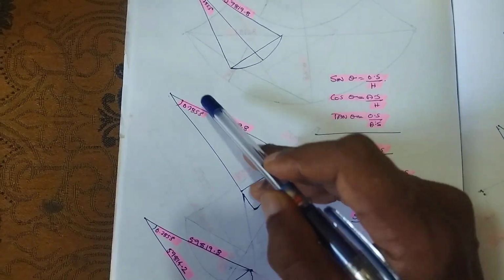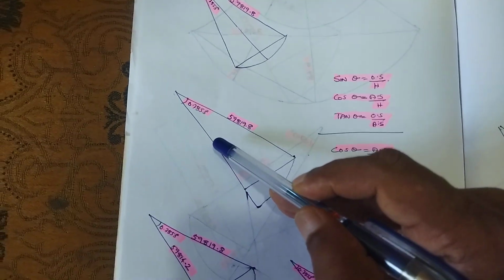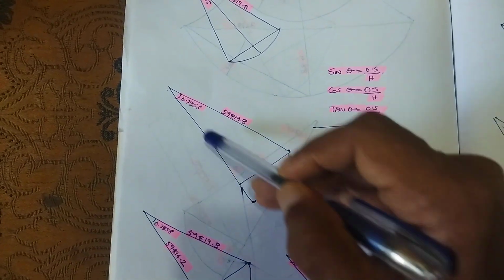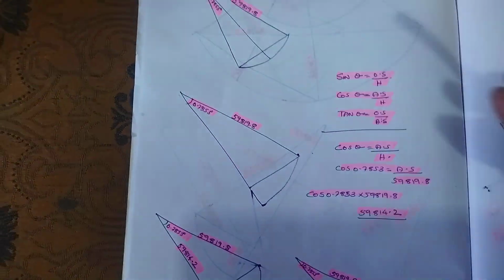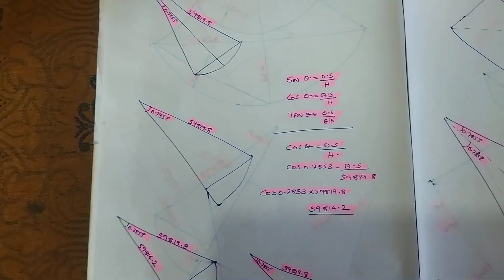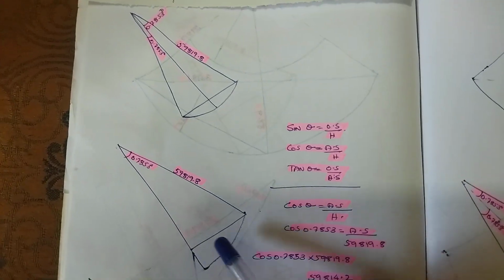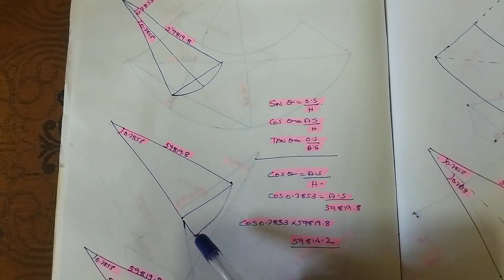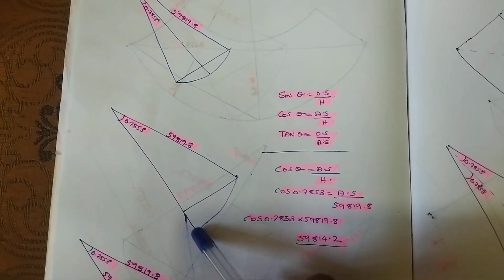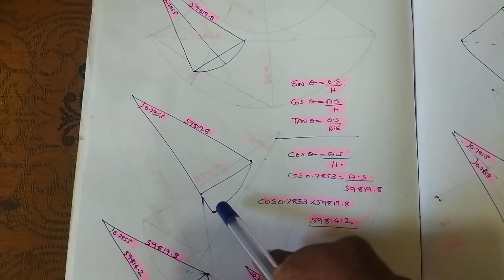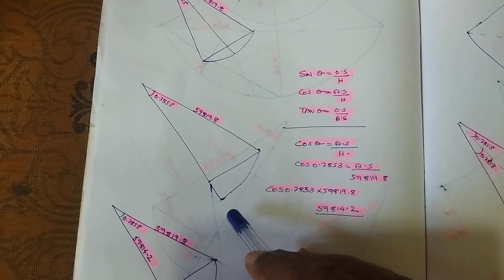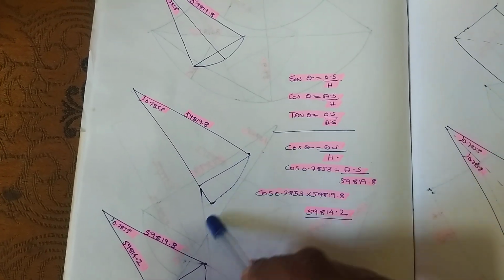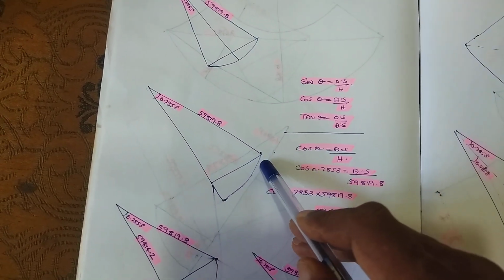Using these two measurements, we can find out this measurement from here to here. Earlier we were finding out like that. If we get this measurement from here to here, we will already get this measurement. Then from the straight line, we can find out how far away this curved line comes.